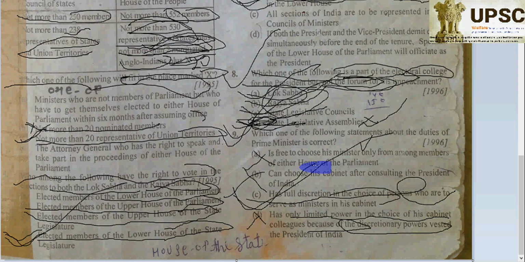Why is it so? Because the Prime Minister has complete discretion to choose the ministers in the cabinet. It is not necessary that they come from the two houses of Parliament, but he can also choose any other person. For example, Arun Jaitley was chosen by the Prime Minister at a time when he was not a member of Parliament.